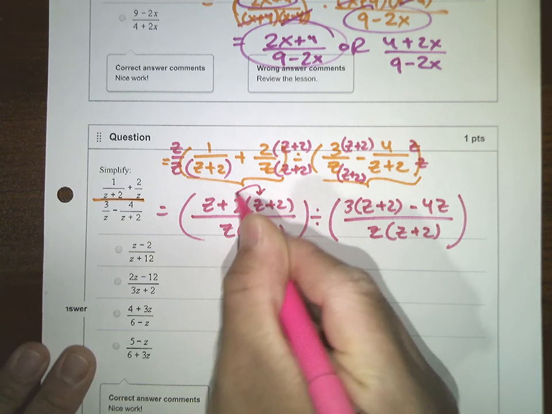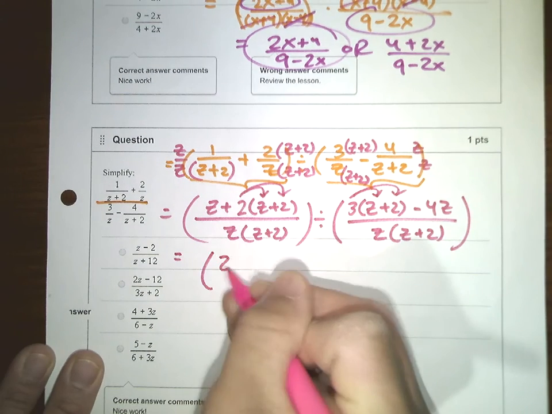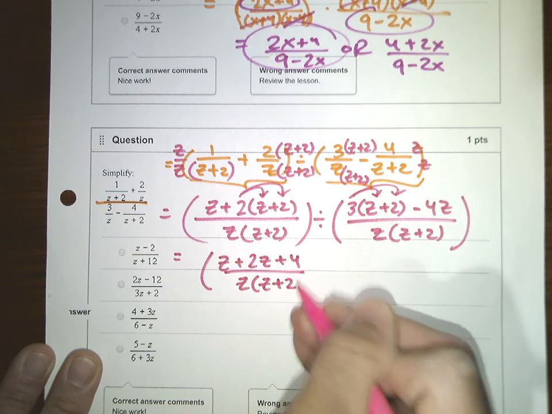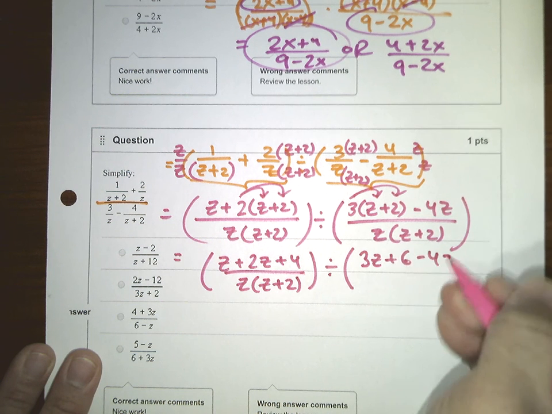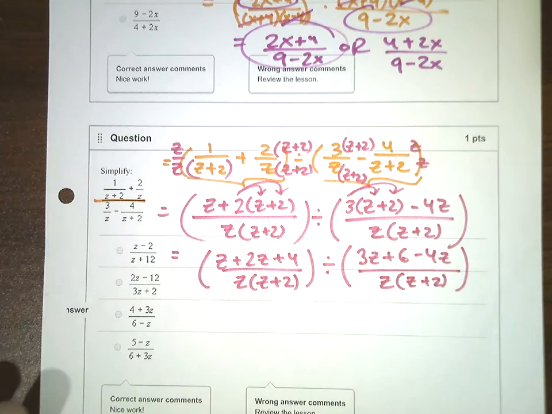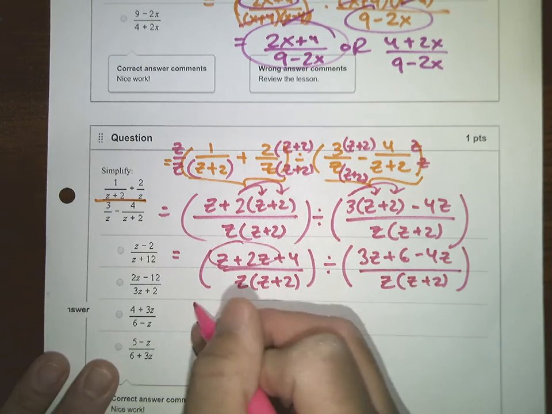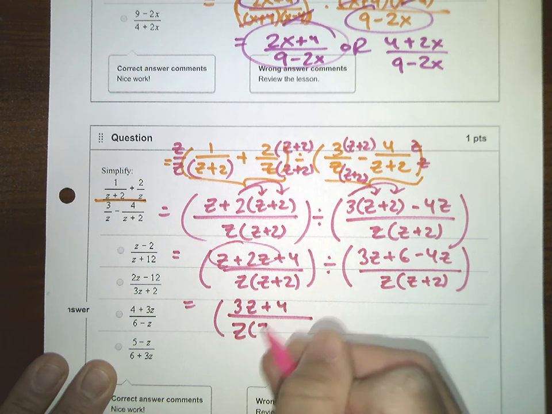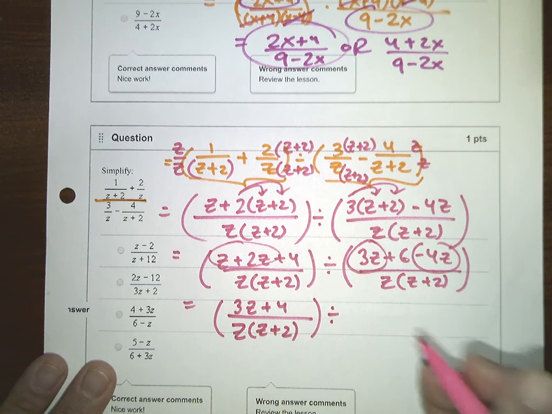So I'll distribute the 2 and distribute the 3 here. So what do I have? I have z plus 2z plus 4 over z times (z + 2). Then that will be divided by 3z plus 6 minus 4z over z times (z + 2). And then let's simplify here. z plus 2z is 3z, so I have 3z plus 4 all over z times (z + 2), and then divided by 3z minus 4z.